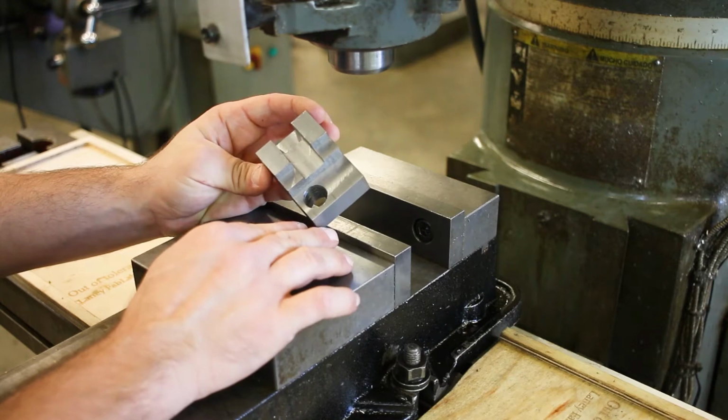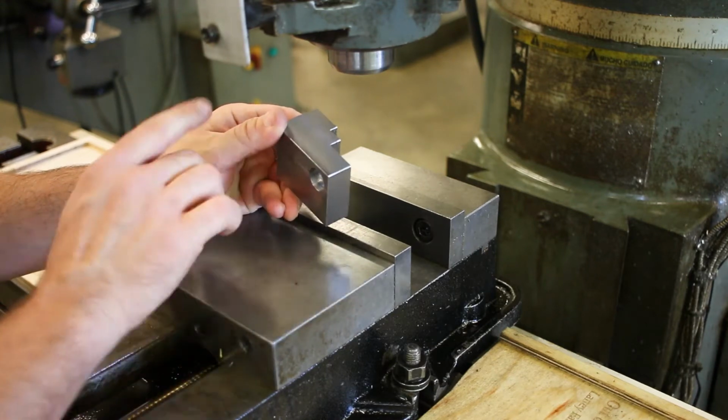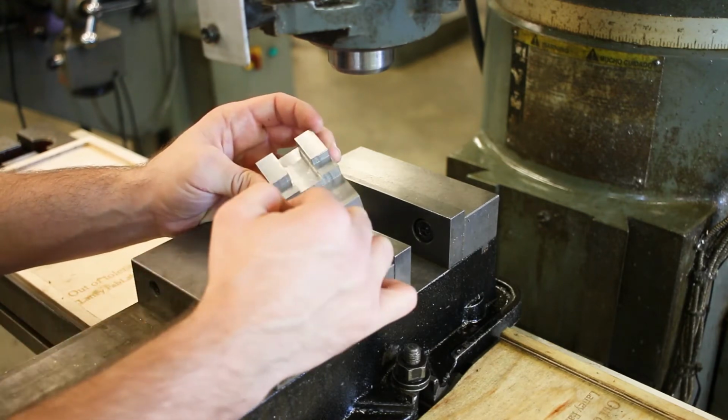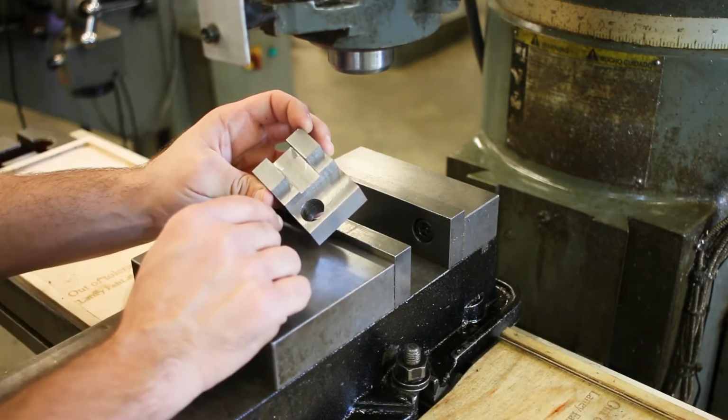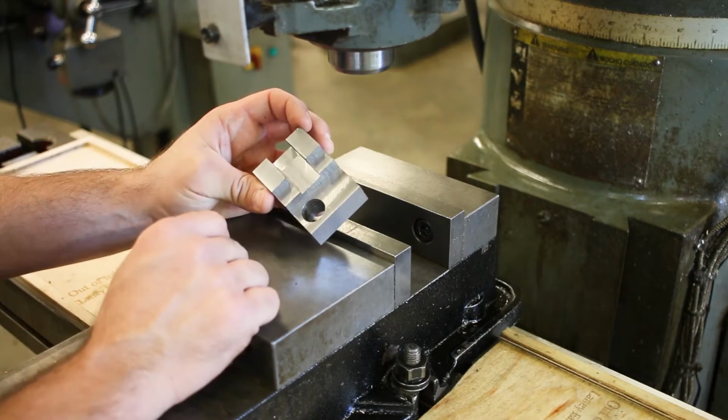In this video, we're going to finish all of the planar surfaces. So that's all of the outside surfaces, the steps, and the slot. In the third and final part, we're going to finish all of the holes on the top of the part.